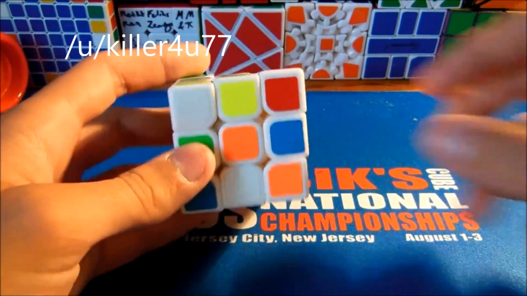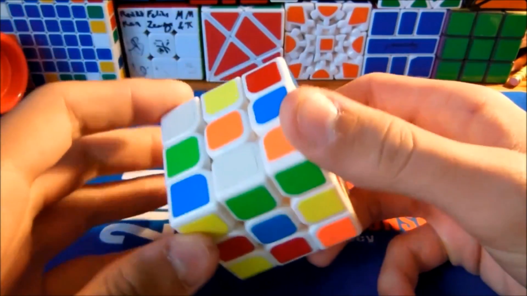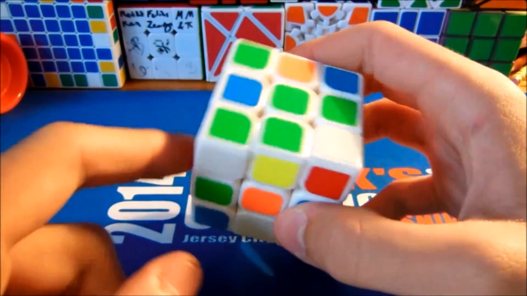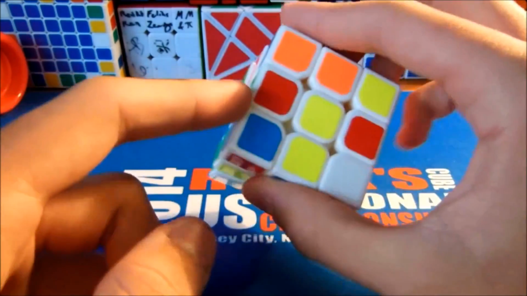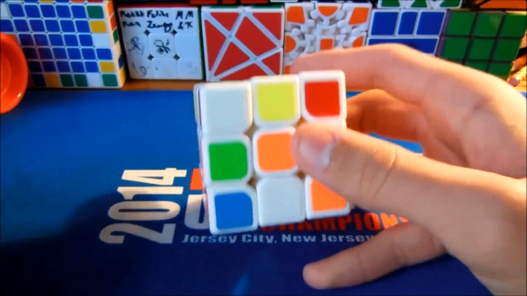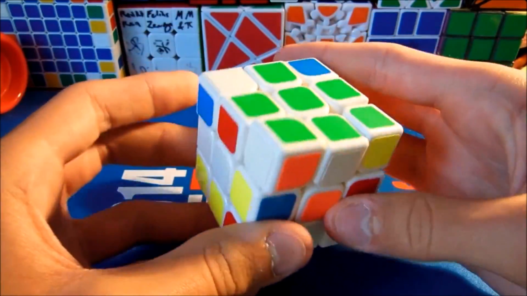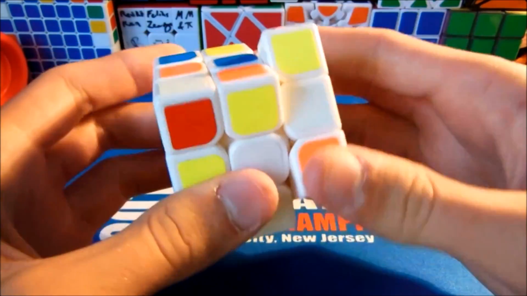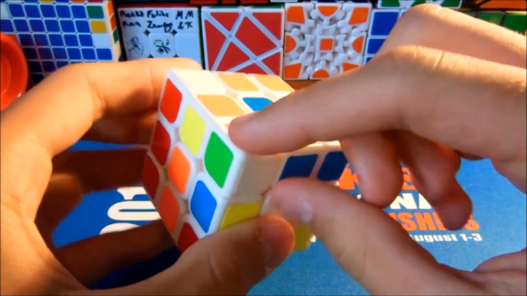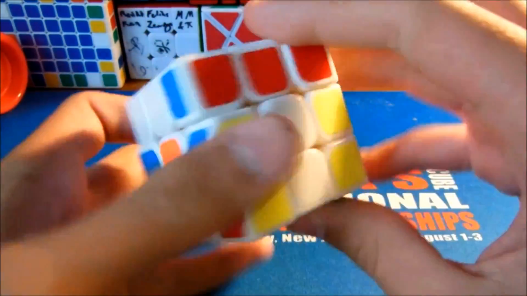Okay, so average CFOP solve here. I'm going to be starting with the green cross, and I say that because it's pretty easy. I have this orange which goes here, and then these 2 are already in the relatively correct spot, so I would just pop that up, move this over, and move this white one up, and bring it back, and that's the cross. Pretty easy.